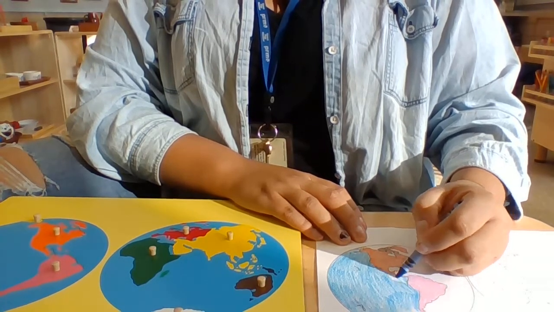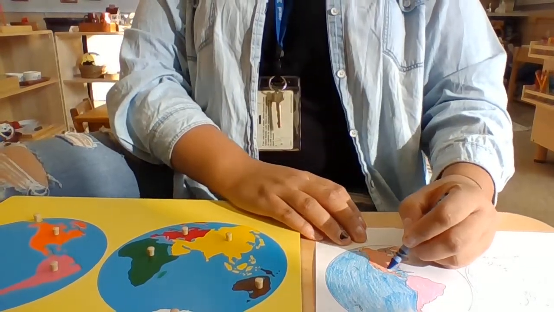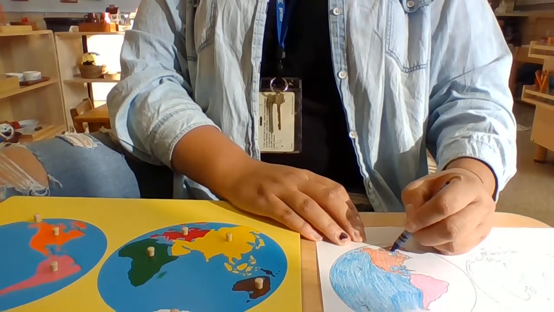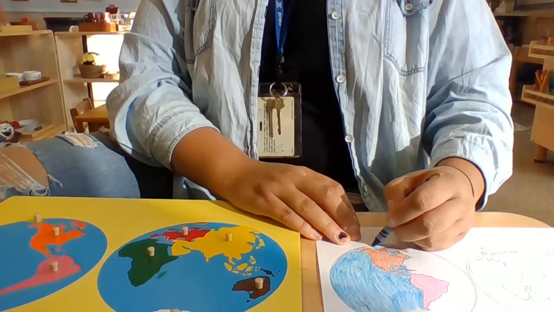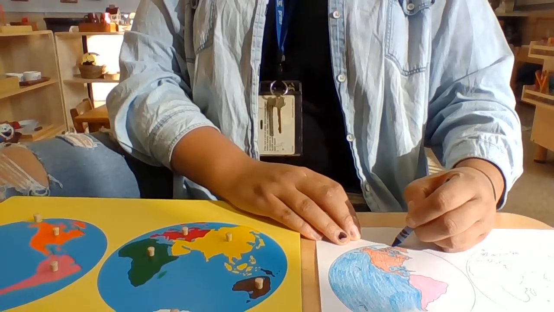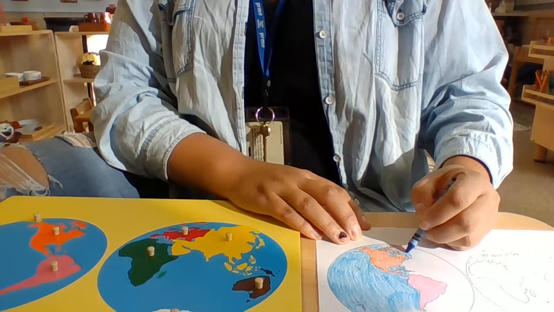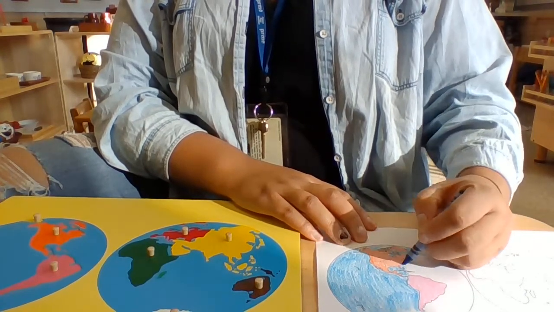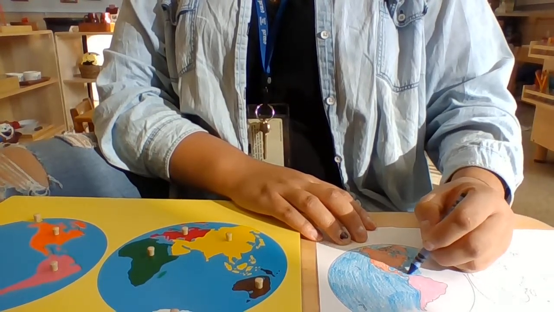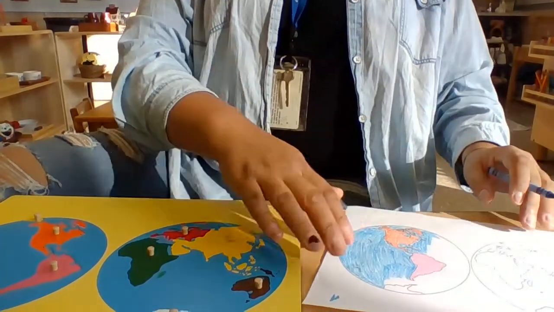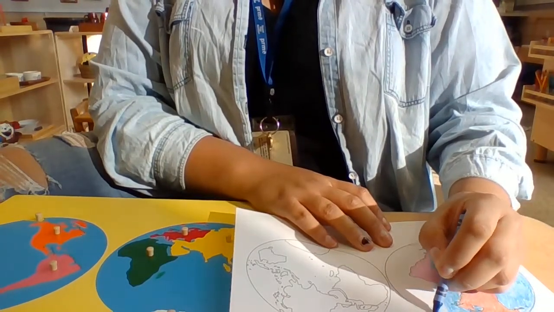We want it to really look like a map of our Earth. I'm going to turn my paper because it's easier for me to color on the edge when I turn my paper.